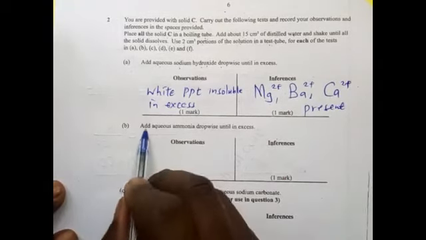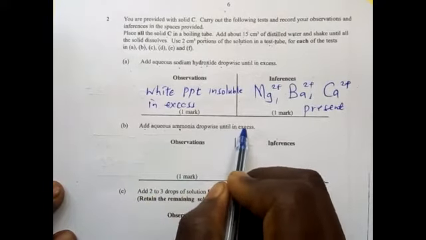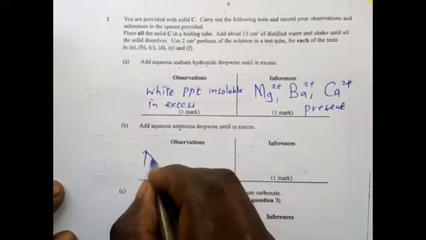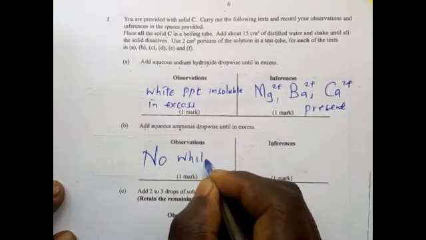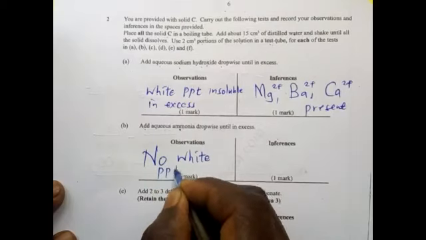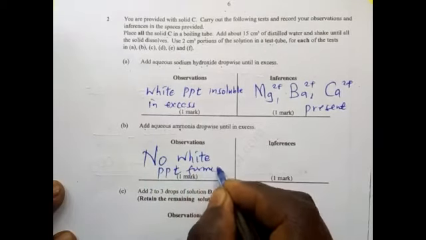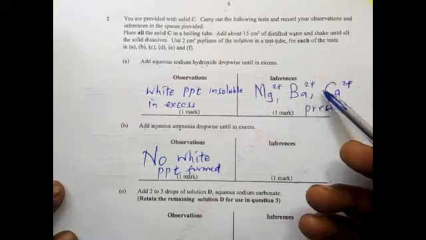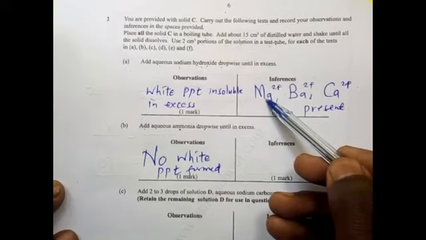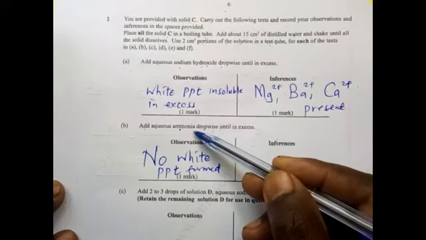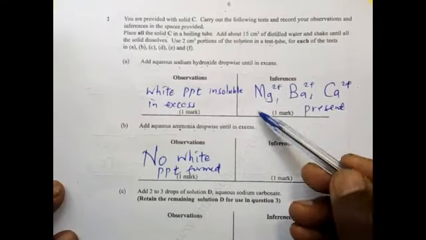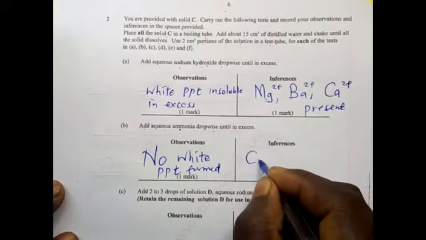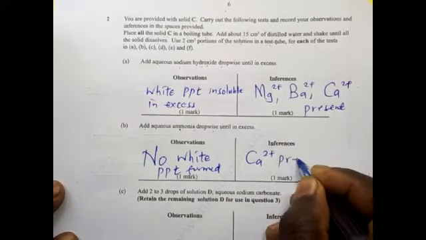Next, add aqueous ammonia dropwise until in excess. This time round there is no white PPT formed. If there is no white PPT formed and we suspect that these ones were present, this one forms a white precipitate with ammonia, but calcium ions does not. Therefore, it means that calcium 2 positive is present.